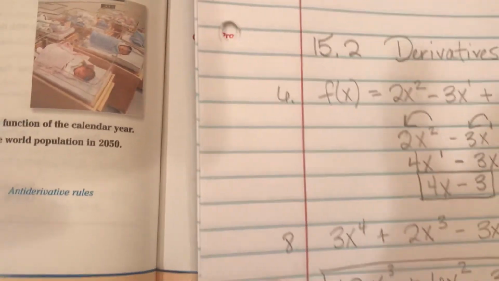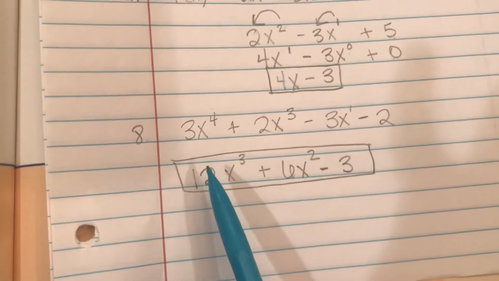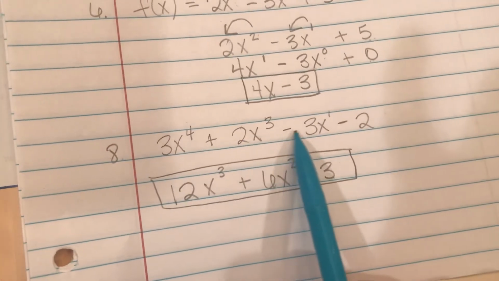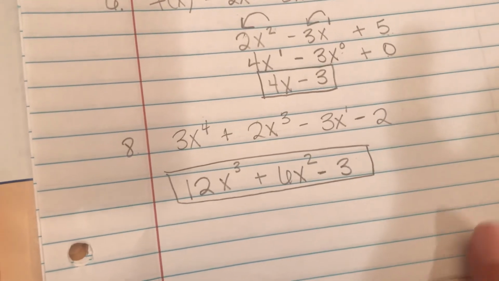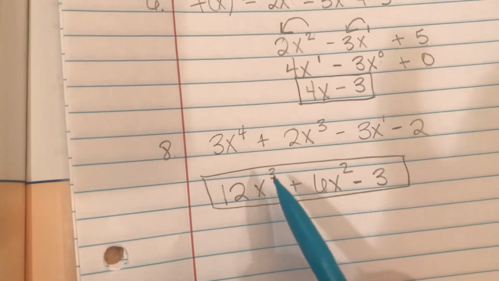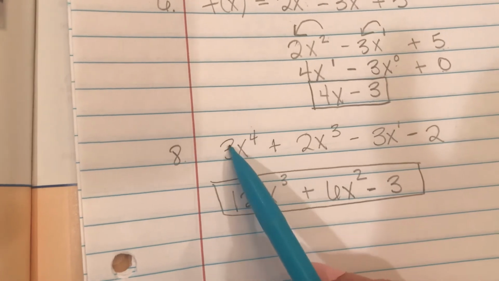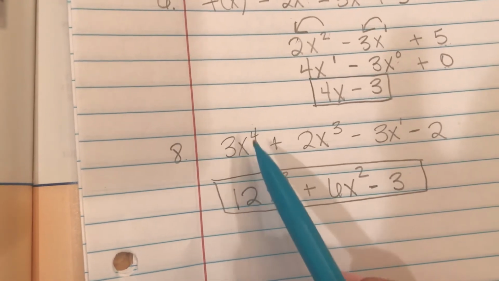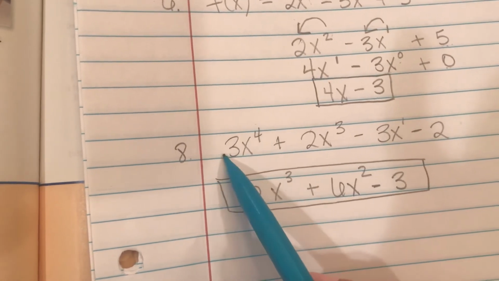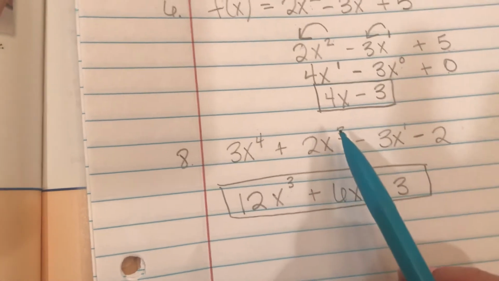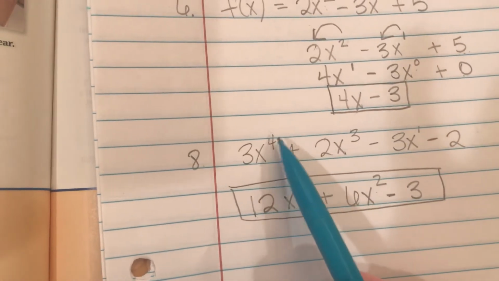Okay, let's look at one more very quickly. Let's look at number 8. Okay, so again, I just wrote down the original problem. That's what they gave you for the original problem. And look, I'll go a little faster this time. Look, 4 times 3 is 12, decreased by 1. So you multiply, decrease by 1. Multiply, decrease by 1. So look, let me start over.